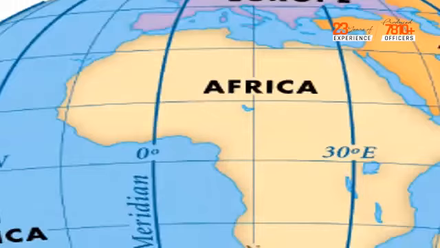Between two meridians is known as longitudes. I'm going to consider 0 degree as reference here, just like the equator. I told you there are 360 meridians. Out of the 360 meridians, I am going to consider 0 degree as the prime meridian. What is prime is very important.